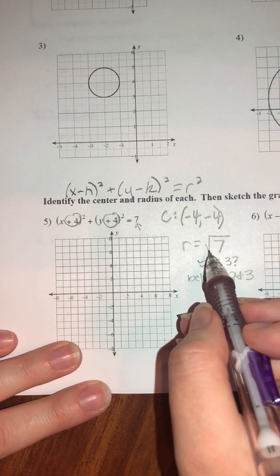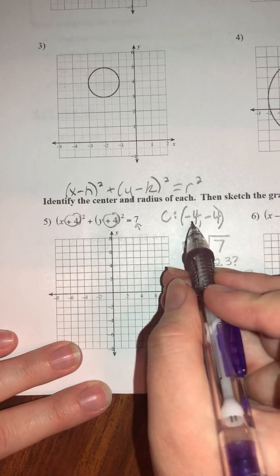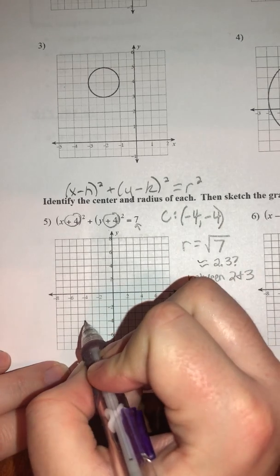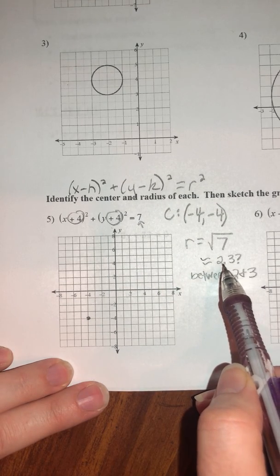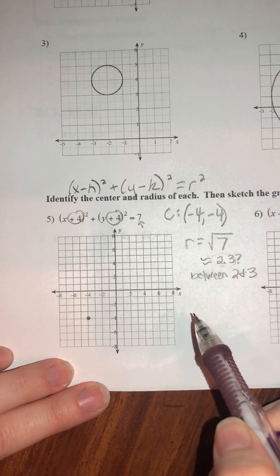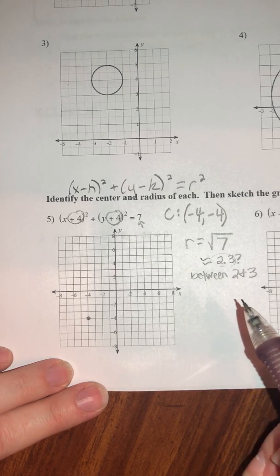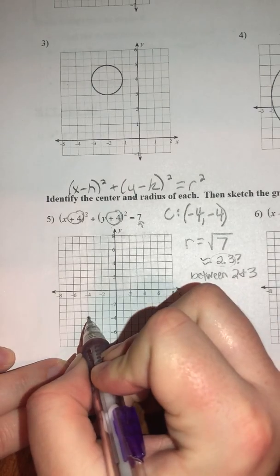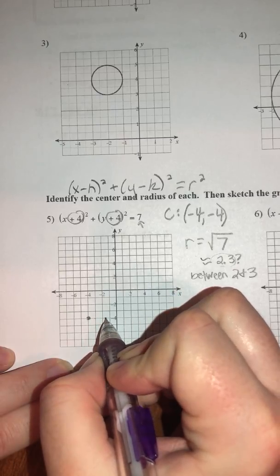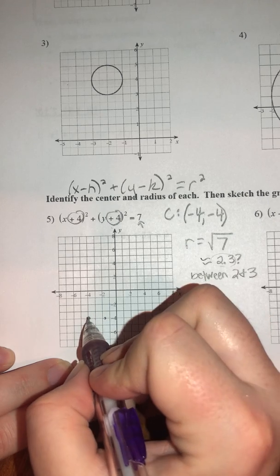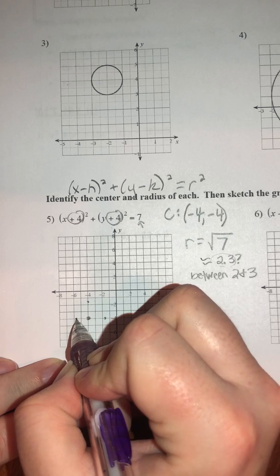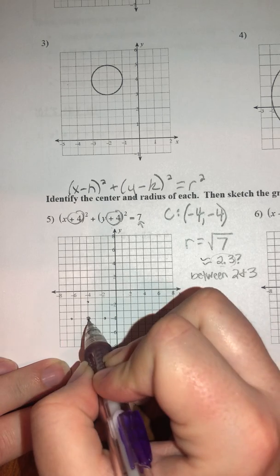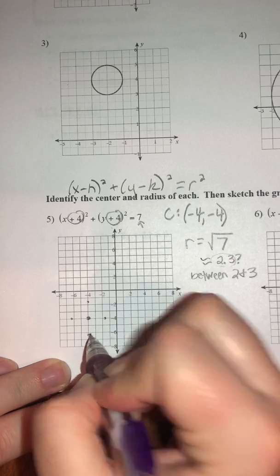So now to graph this, we want to start with our center point, -4, -4. So graph that center point. And then we want to count up, down, left, and right that radius, that 2.3-ish, okay, or whatever it actually is. So feel free to check me on that. So that'd be 1, 2, and 0.3 is going to be almost halfway. So you can put yourself a point there. I'm going to go up 1, 2, and then almost halfway. Left 1, 2, and almost halfway. And down 1, 2, and almost halfway.